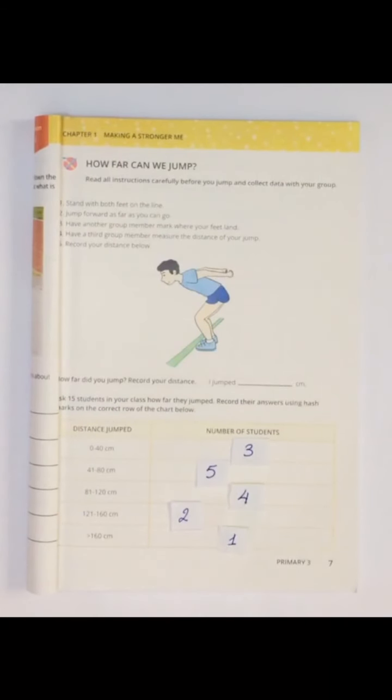Second part of page 7, Miss Sarah asked 15 of her students to jump. She recorded the answers and put it in this table.